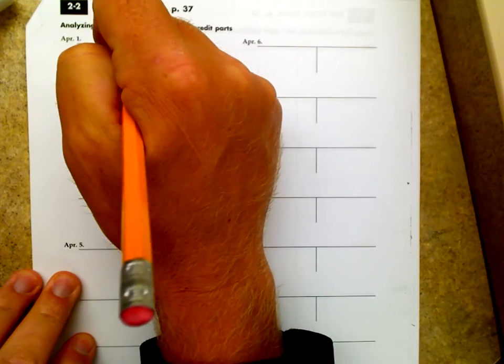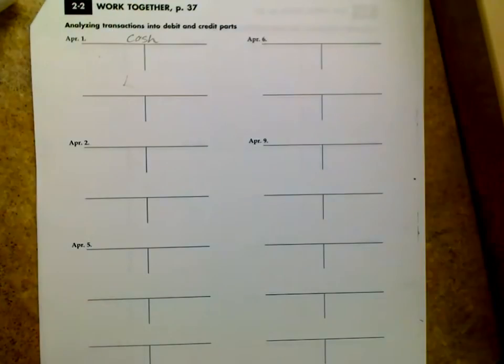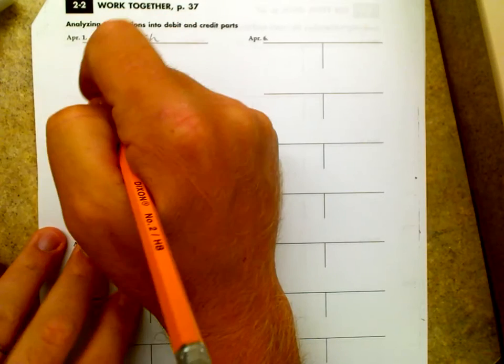So from that transaction, what do you guys think it's going to be? Cash. So I'll write cash in. And then what's the other account? Capital. And Capital has an owner's name, so it says Kathy Burgum.